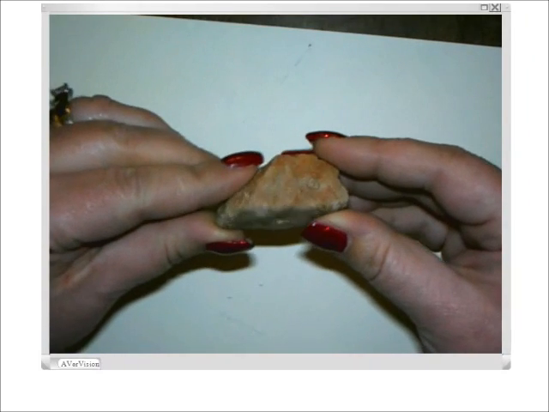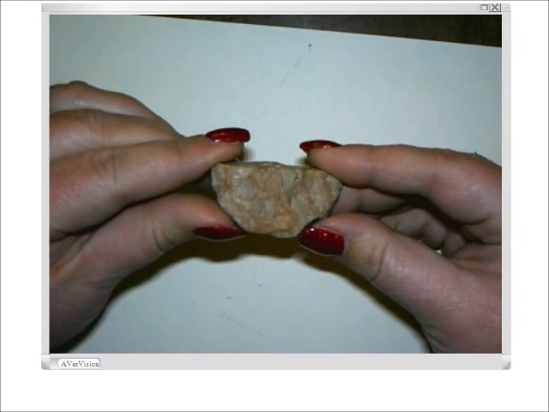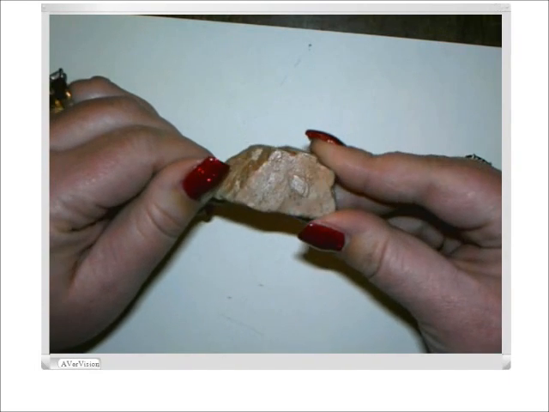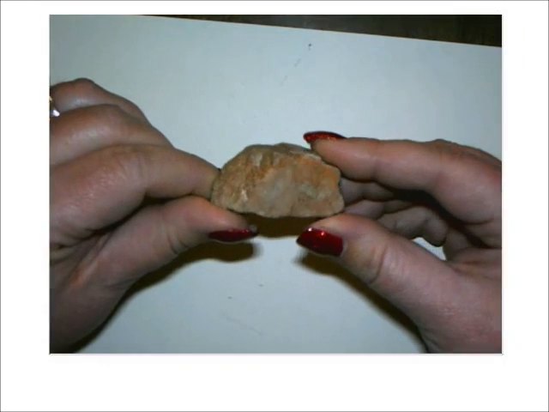I would say the luster of feldspar is somewhat glassy, but it's not as glassy as some of the other minerals, but that's probably the best way to describe the luster of feldspar.